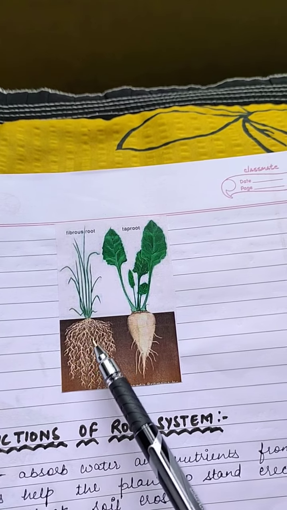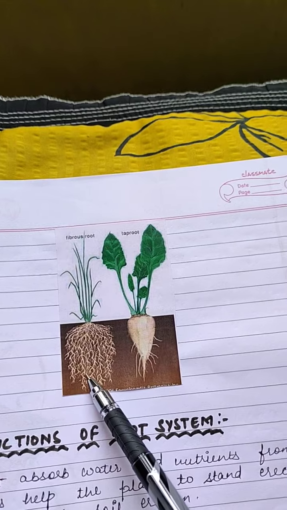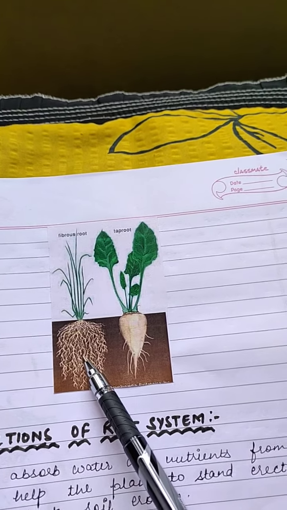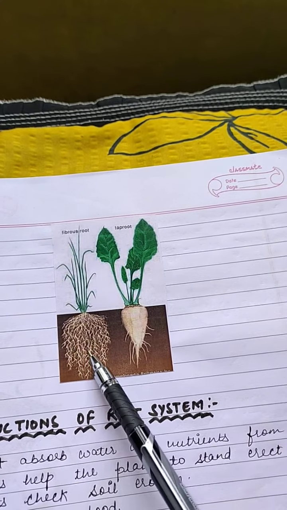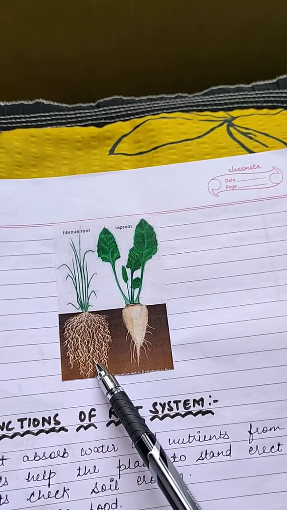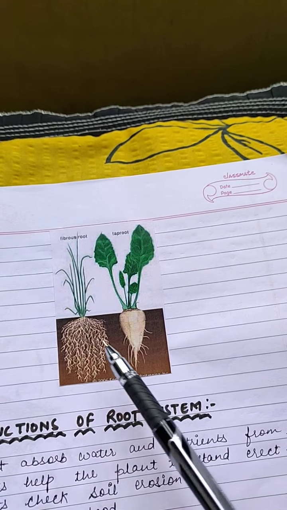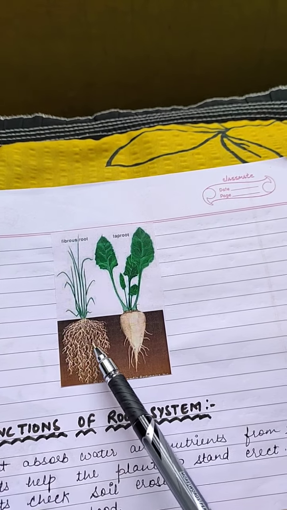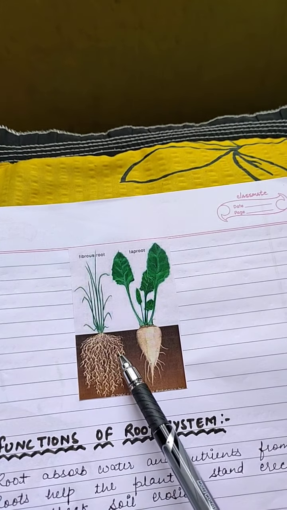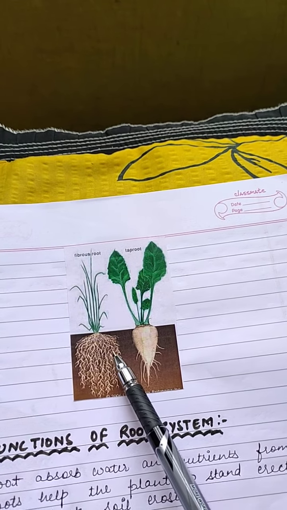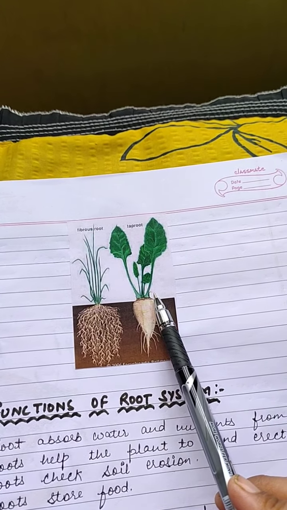There are several roots arising from the base of this stem. They are in a bunch and these are known as fibrous roots. In a taproot there is a main primary root, but in a fibrous root there are several small roots, or a bunch of roots, that arise. So this is an example of a fibrous root and this is an example of a taproot.